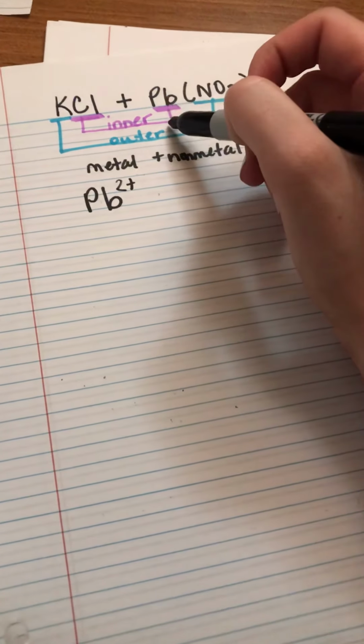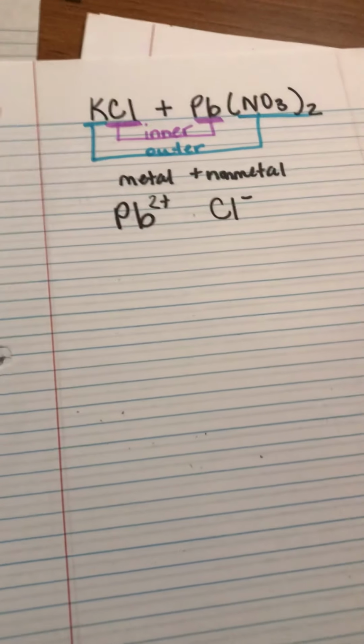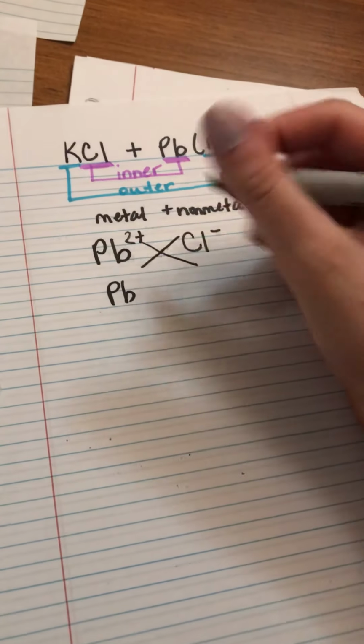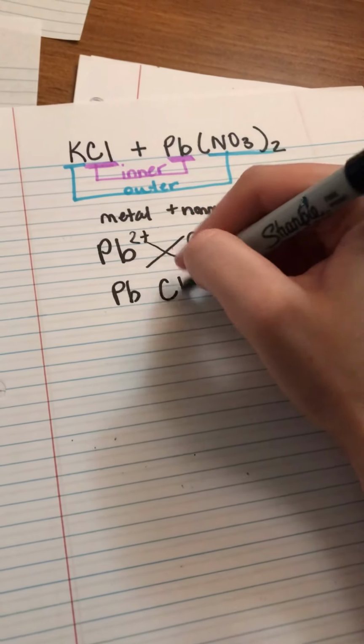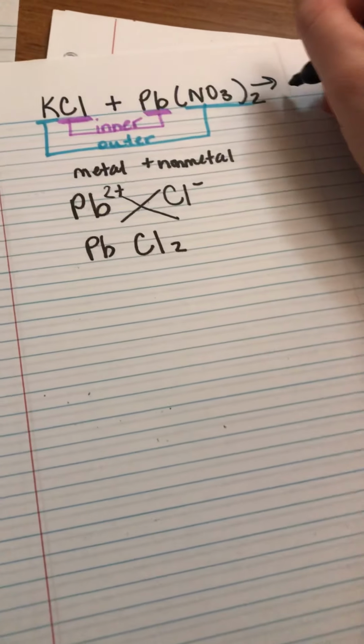Alright, and it's going to go with this chlorine. Chlorine usually has a 1 minus charge. Okay, so we'll put those together and we'll balance it. Remember, we bring these down, we do that cross method. So Pb will get this 1. We don't have to write 1, it's understood. And chlorine will get the 2. So that'll be one of our products. So that's one of them.